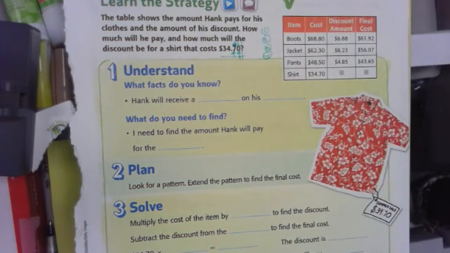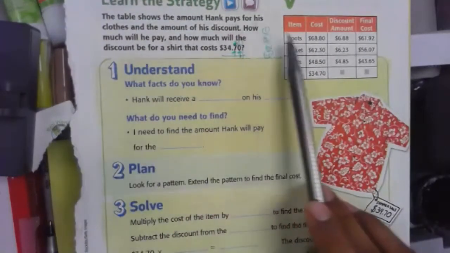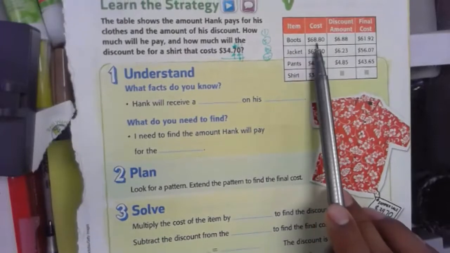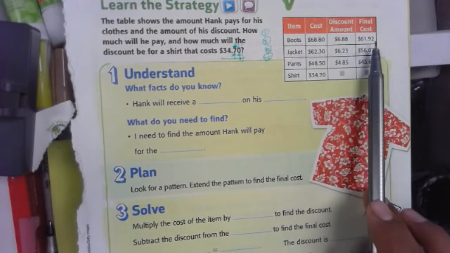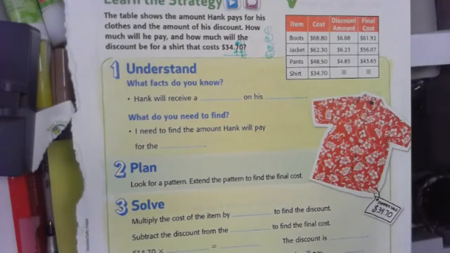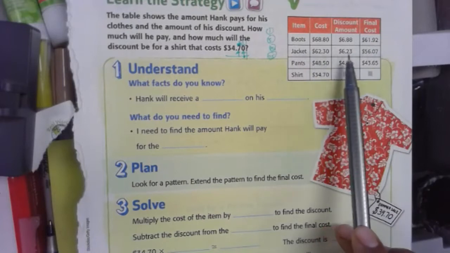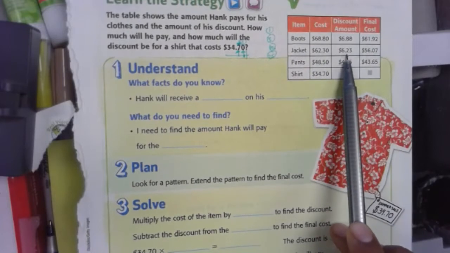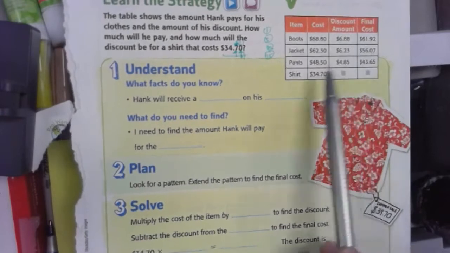Okay, facts. What facts do you know? Hank will receive blank on his shirt. So the table shows the amount. He pays for boots $68. He has a discount of $6.88. His final cost is $61.92. His jacket is $62.30. He gets a discount of $6.23, and his final cost is $56.07.